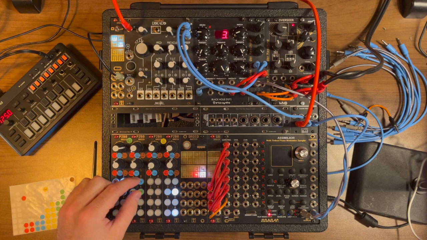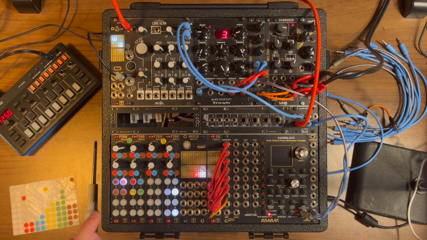You have 6 modes: gate mode, alt mode, CV mode, performance mode, groove mode, and project mode, which is like settings and stuff. And then you obviously have a play button and a reset button.